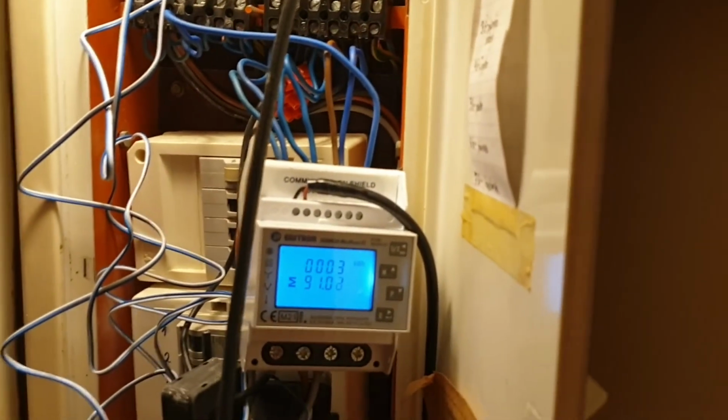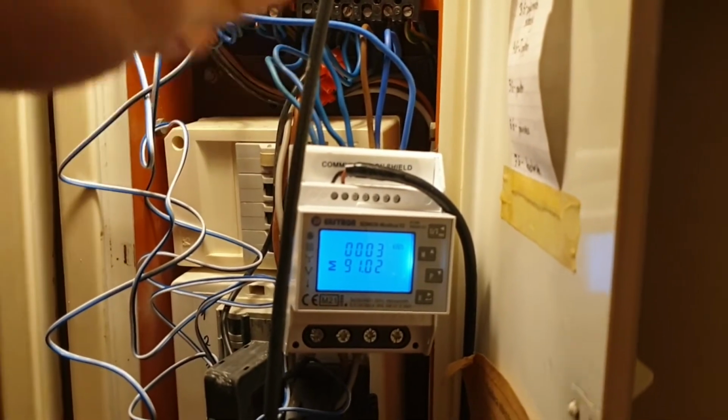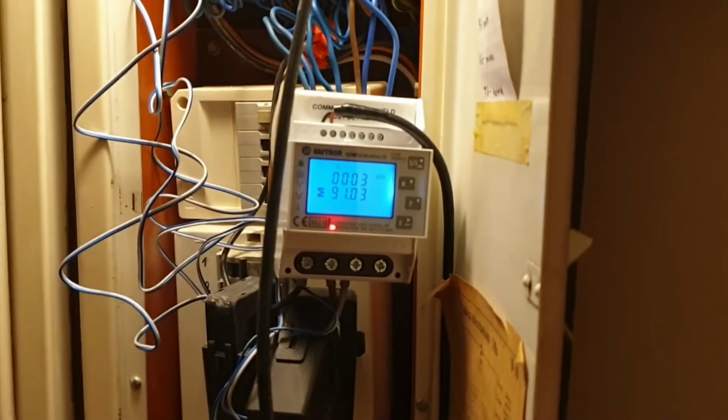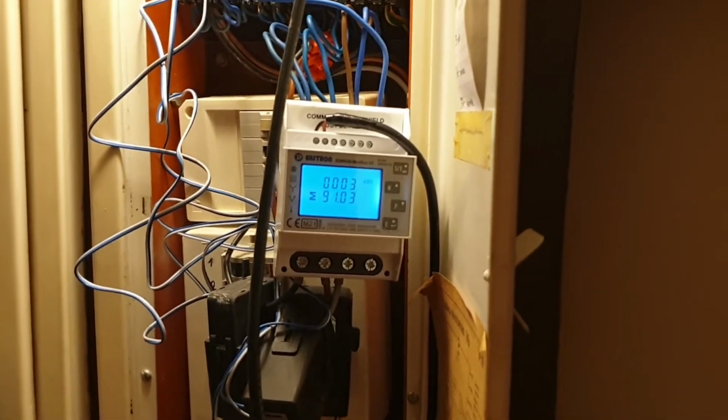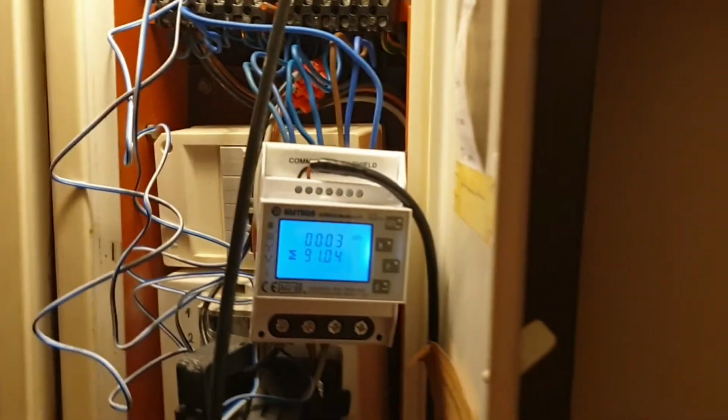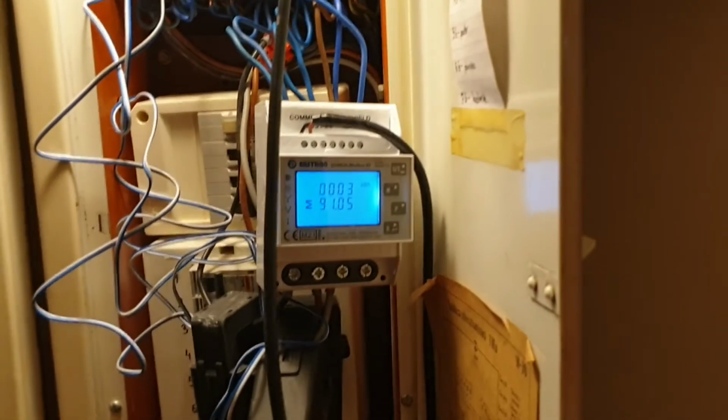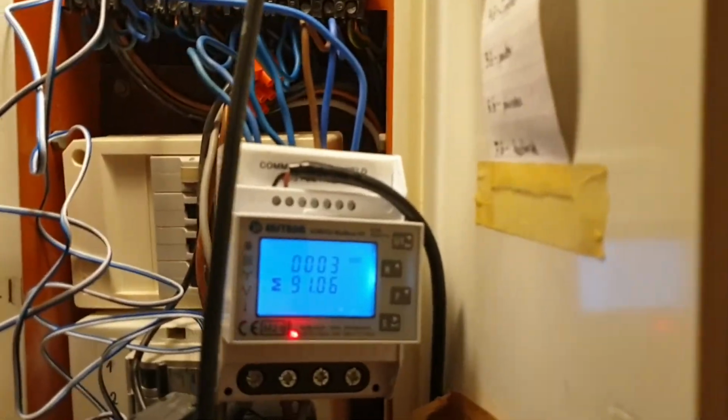In that case, you need to switch the L2 to the N input, and of course the outputs. And the last option is to connect just 3 L wires and the N wire. And that N wire doesn't need to go through the whole meter. It just needs to be connected to that meter.